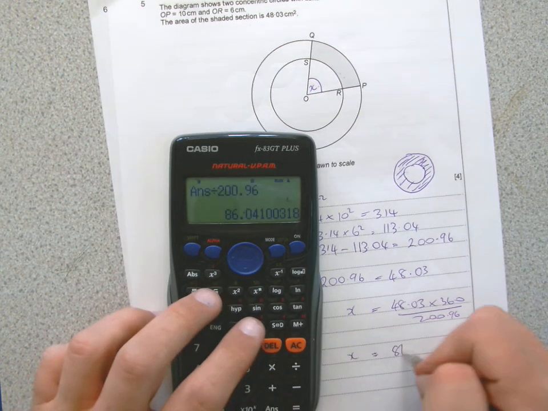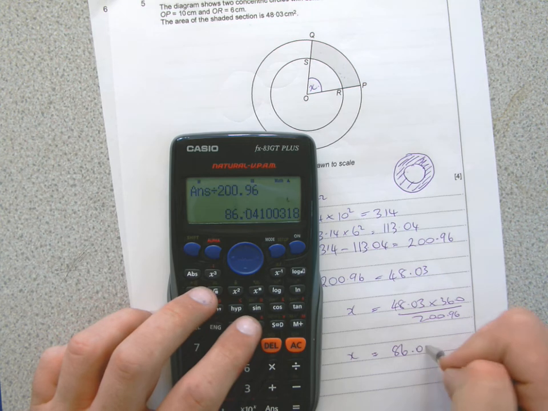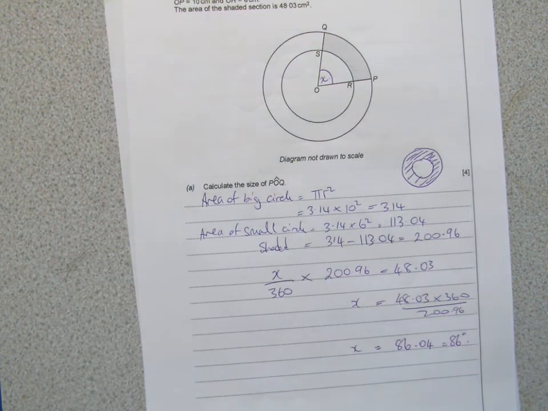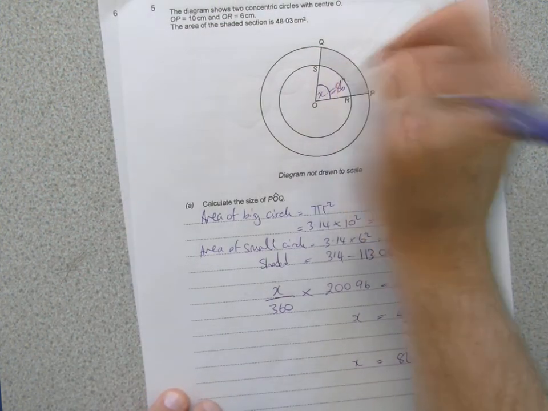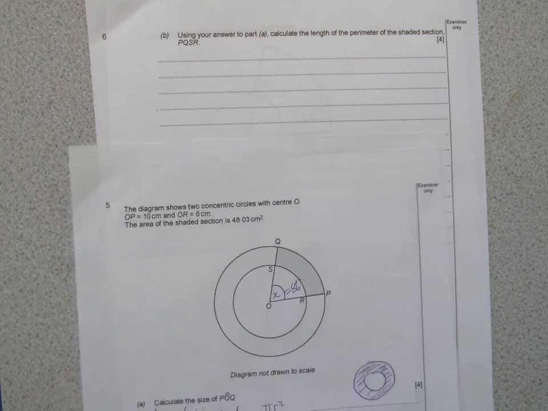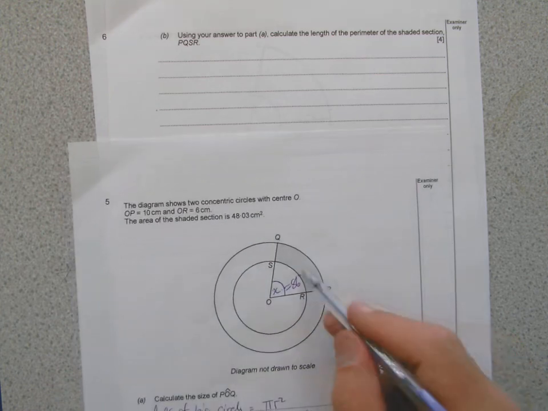And you get 86.04, or we could just say 86 degrees, which makes more sense to us. We know that's 86. Okay, so part B then: using your answer to part A, calculate the length of the perimeter of the shaded region. So we want this shaded region, and we want the perimeter.